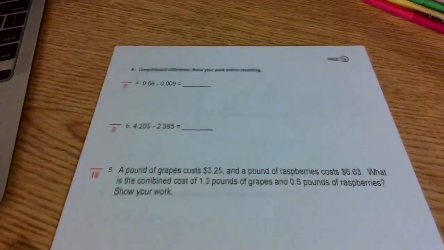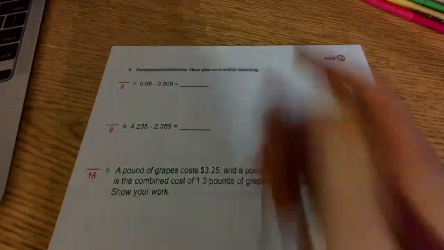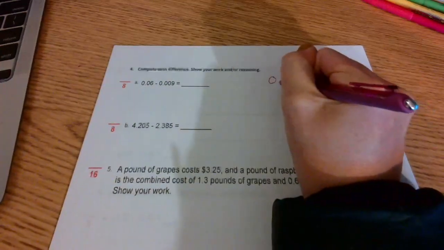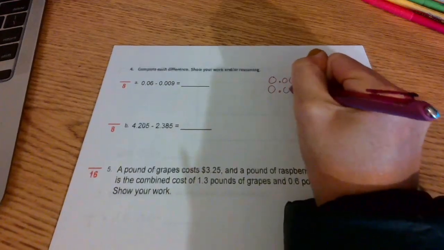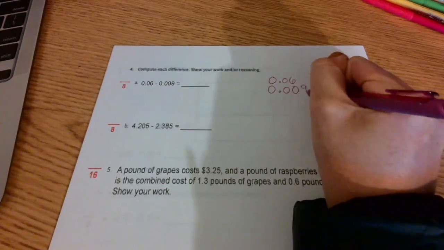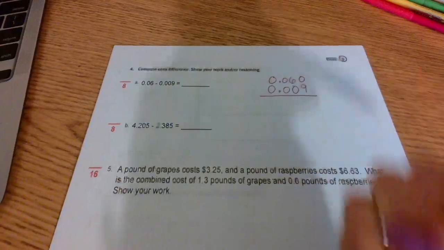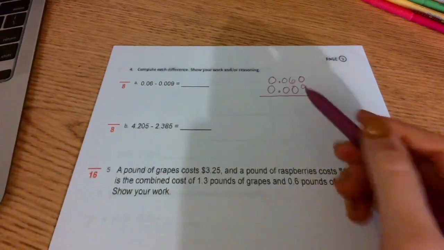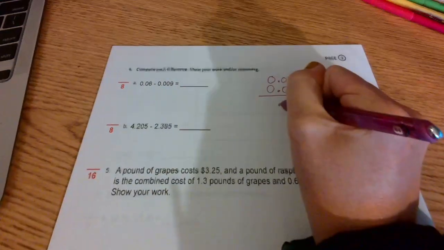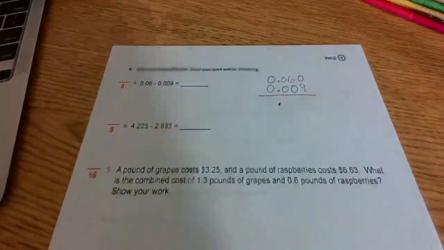All right, and now we're going to do the exact same thing, but with some subtraction problems. With subtraction, just like with addition, you have to line up those decimal points. So even when it seems odd, because it's not going to line up the way that you would normally line things up with whole numbers, make sure that you're lining up those decimal points, because that decimal point is going to drop right down into your answer.